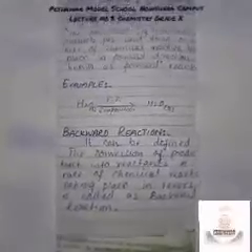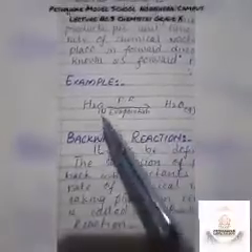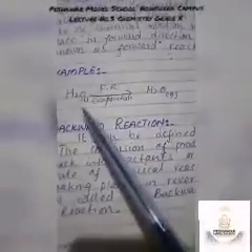So in any reversible reaction, there must be the forward reaction and the backward reaction too. In the backward reaction, this product will reconvert into this reactant, and will give us this reactant again.